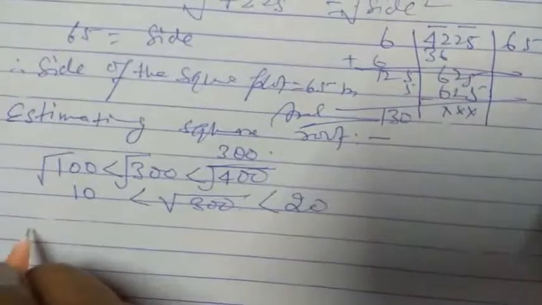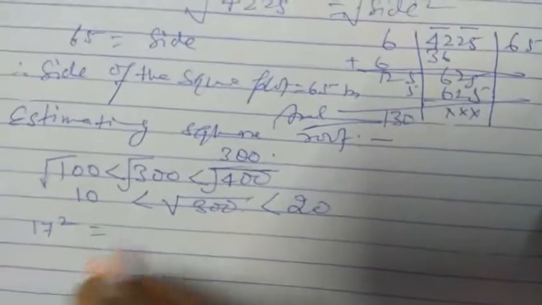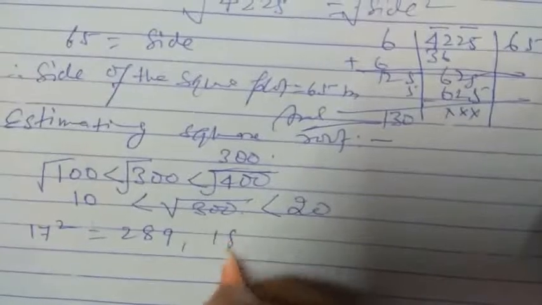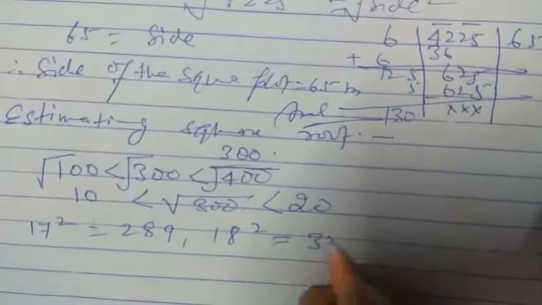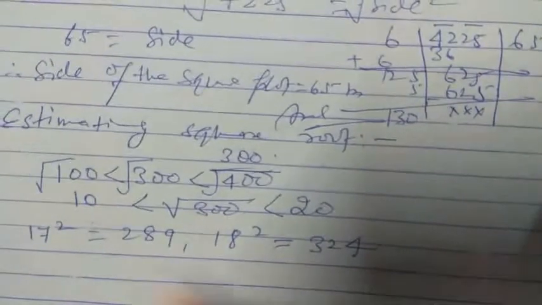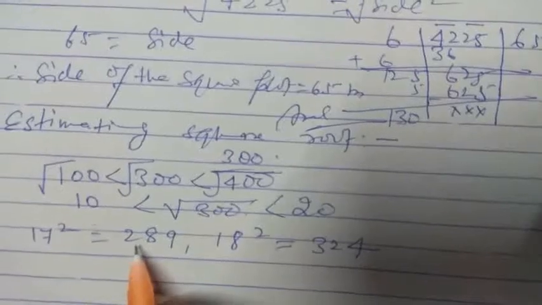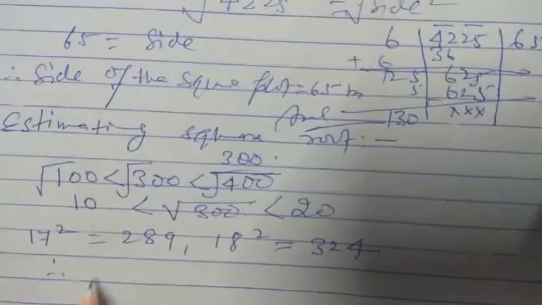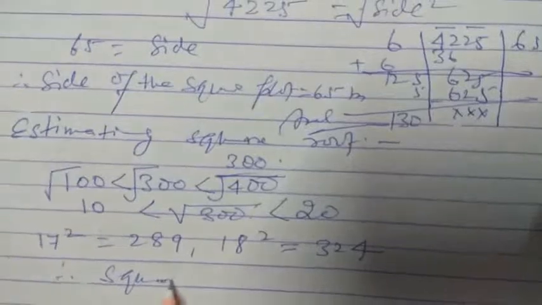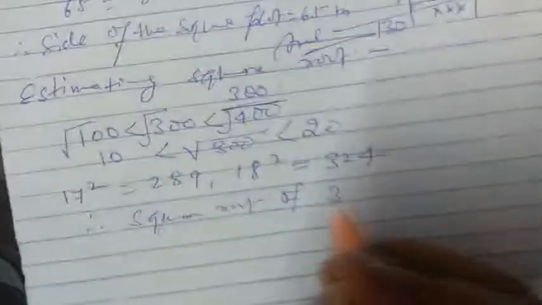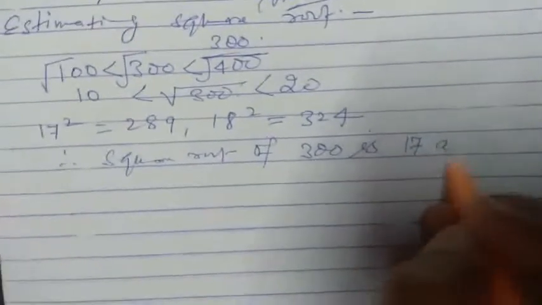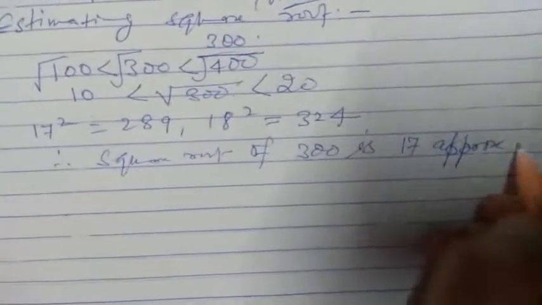So we know that 17 square is equal to 289, and 18 square is 324, and 289 is much closer to 300. Therefore, the square root of 300 is approximately 17. Answer.